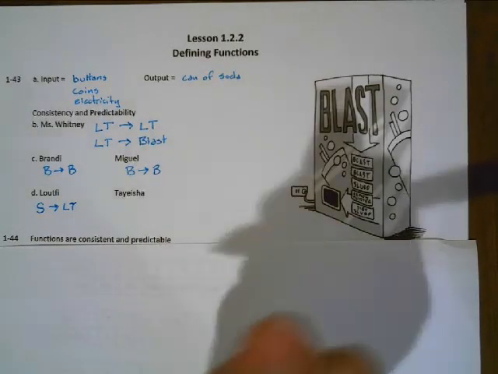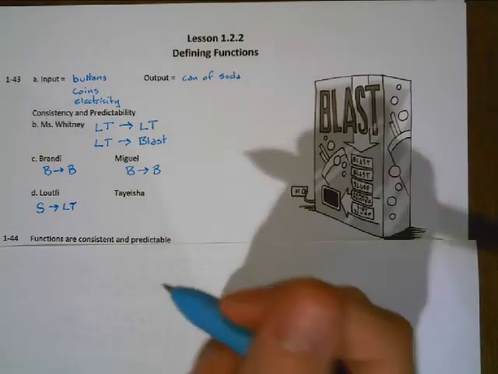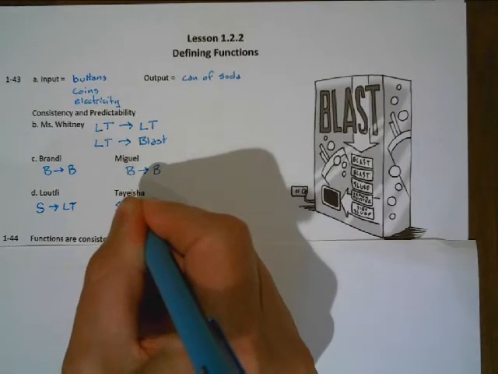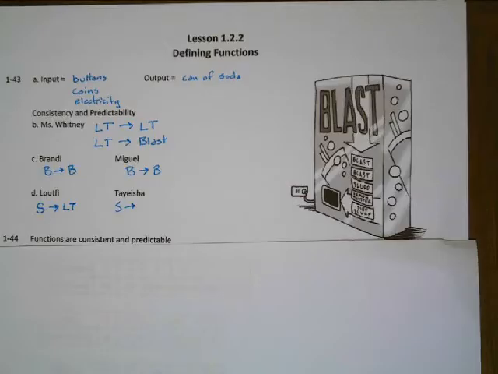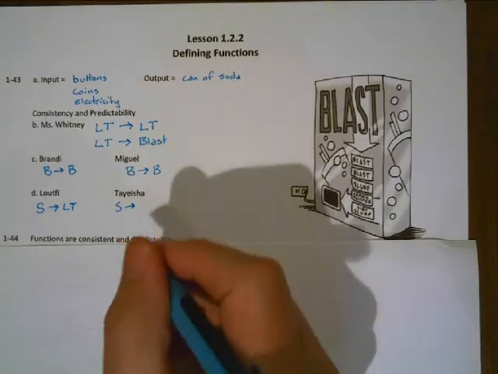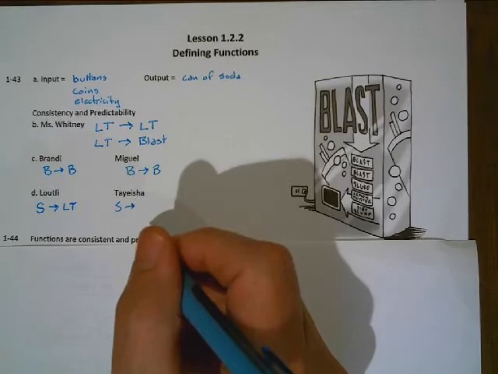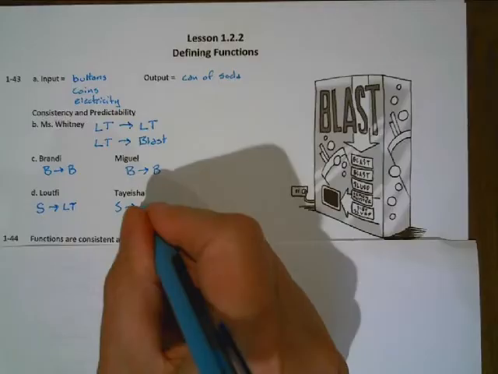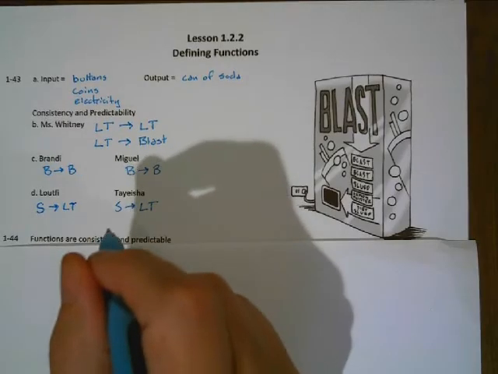All right, so later, Taisha comes along, and she presses the slurp button as well. Waits a second. Here's that little sound, the happy sound, and she gets a can of lemon twister. Two unhappy people.